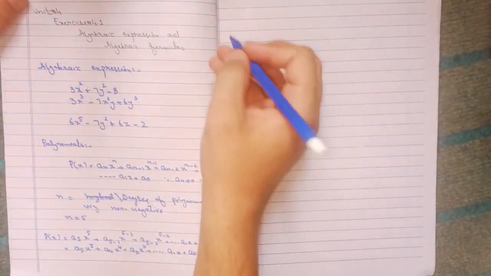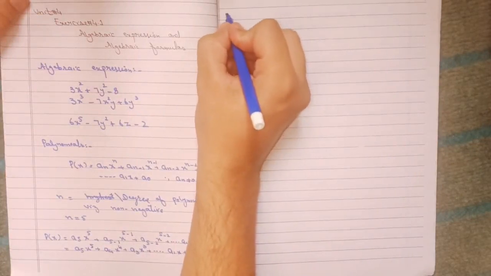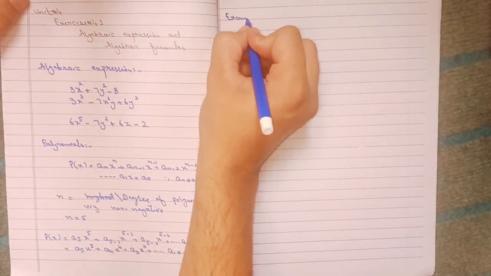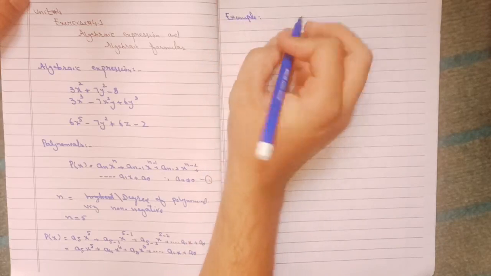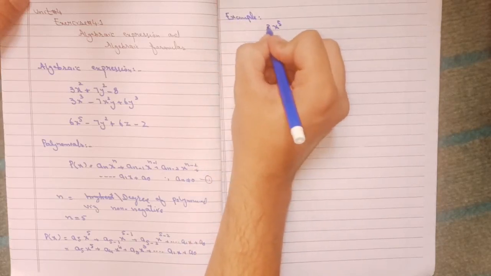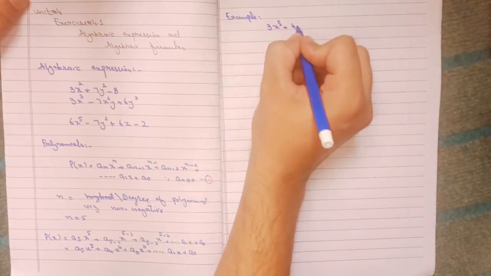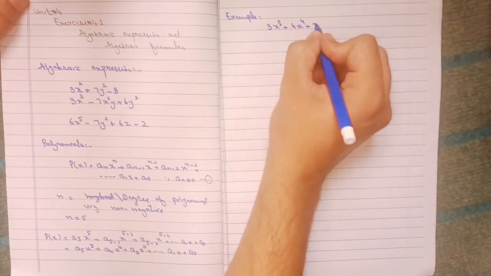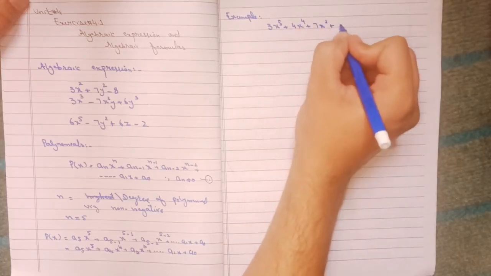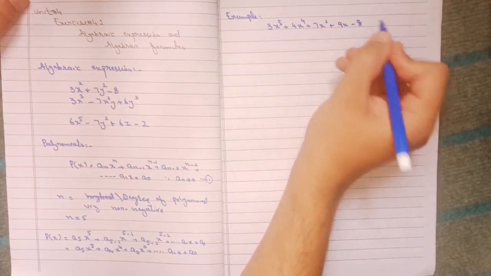Now we can write examples of polynomials. Examples are x power 5, 3x to the power 5 plus 4x to the power 4 plus 7x to the power 2 plus 9x minus 8. It is a polynomial.